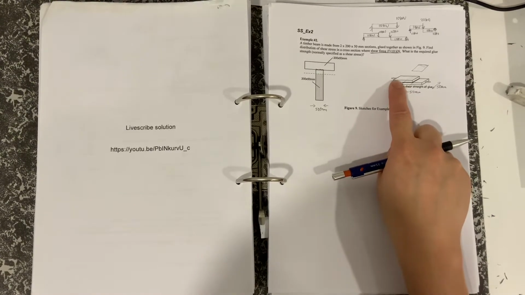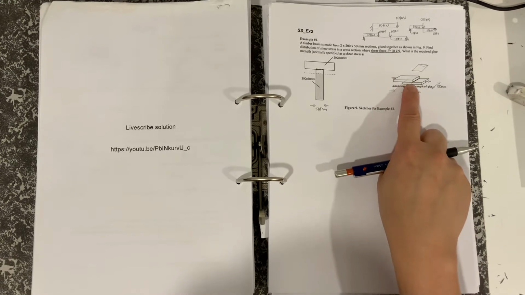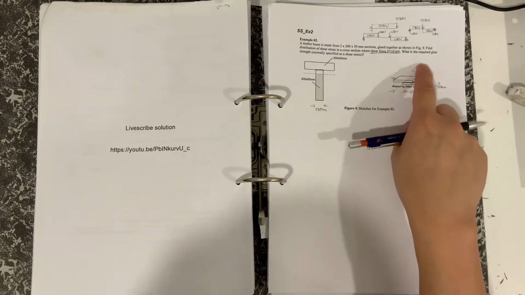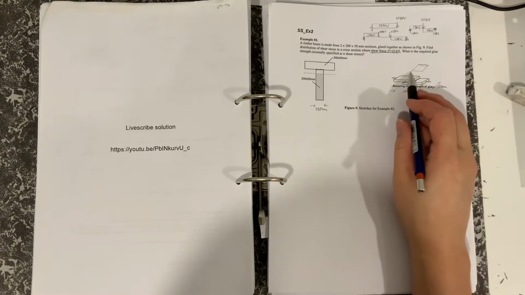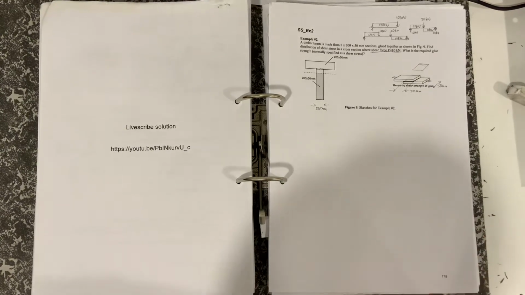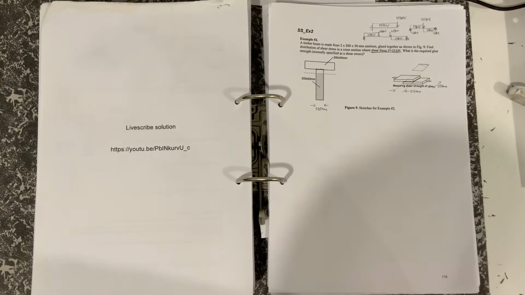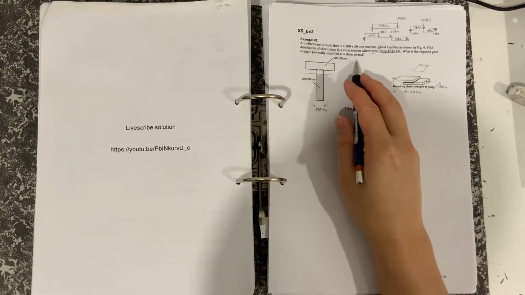So you could pull it apart until the glue itself fractures, work out what load it was when the glue fractured from your experimental test, and then divide that by this cross-sectional area, 50 by 50, and then you would get the glue strength, which is normally specified as a shear stress.